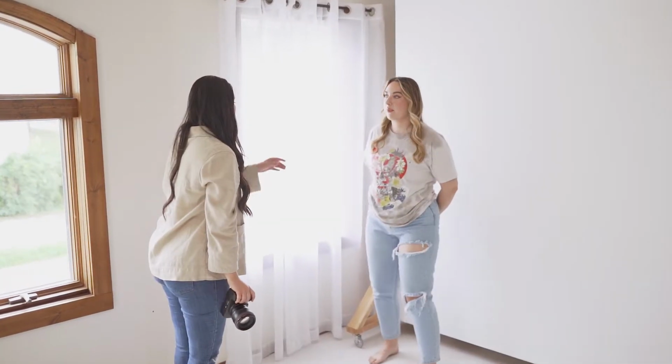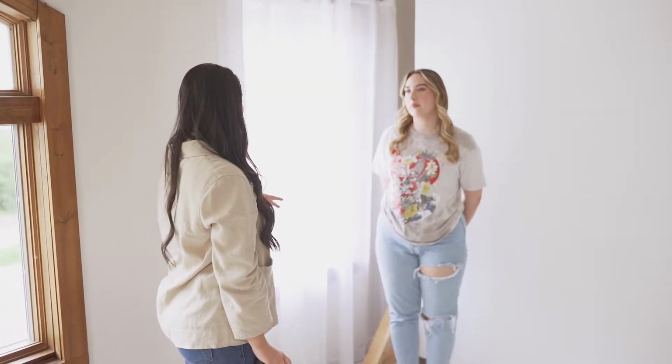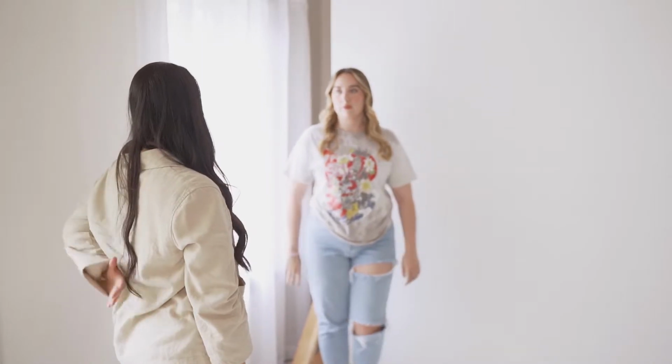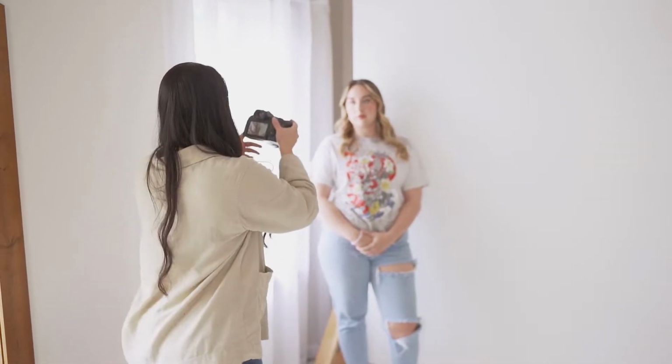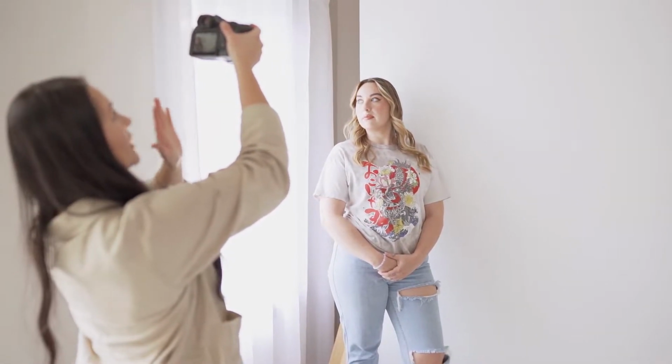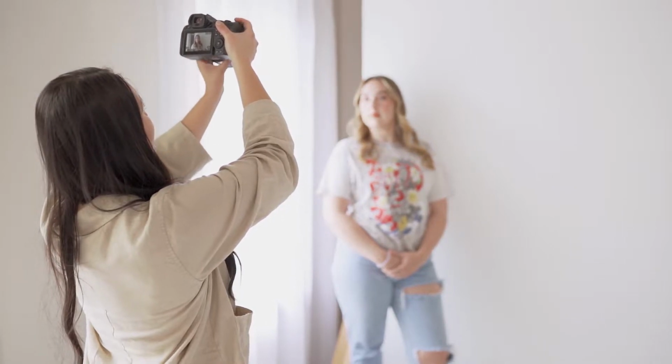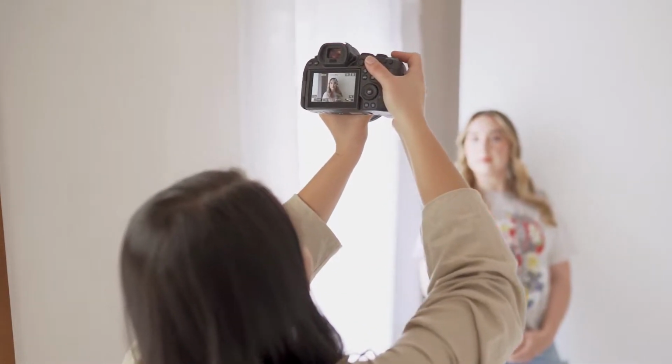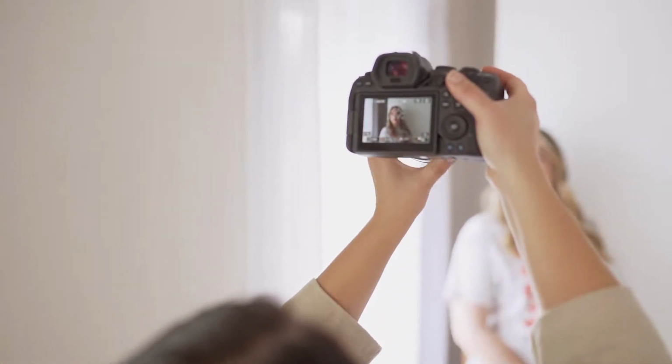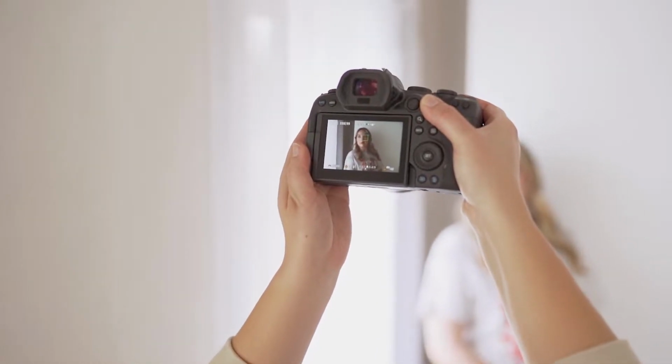Got it. Okay, we're gonna move her over just a little bit closer to the window. I'm gonna have you lean, not your butt, just your shoulders up against. Yeah, just like that. And you're gonna look out the window. Here her face is quite bright on the side, so I'm going to go ahead and up my shutter speed a little bit to 400, and then I'll correct that in post.